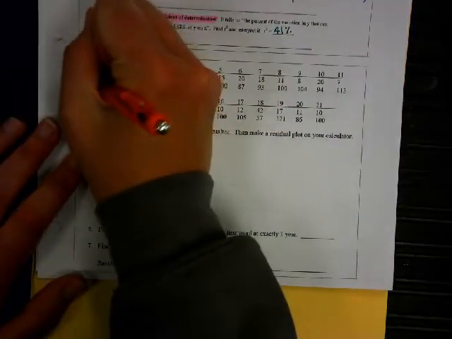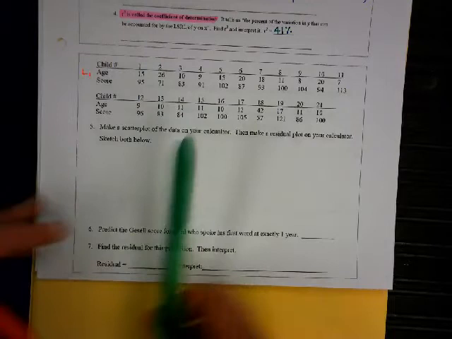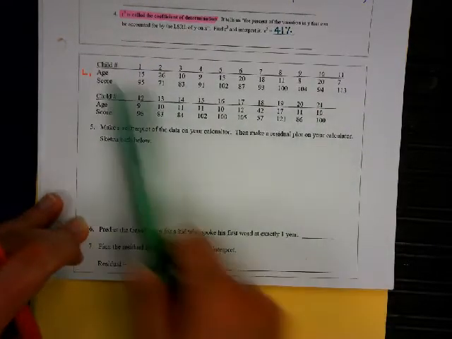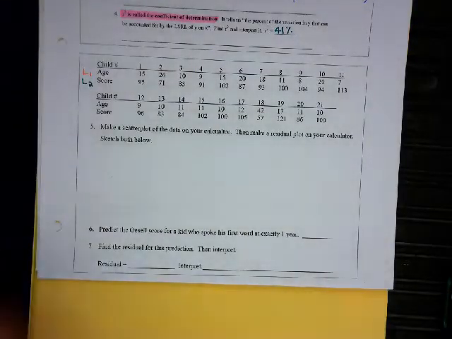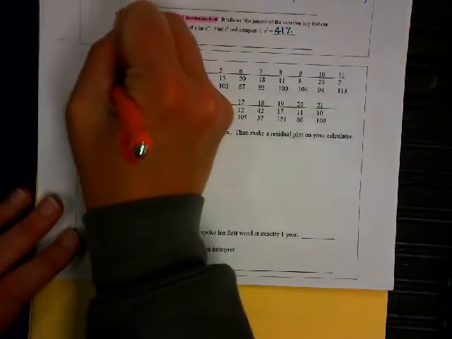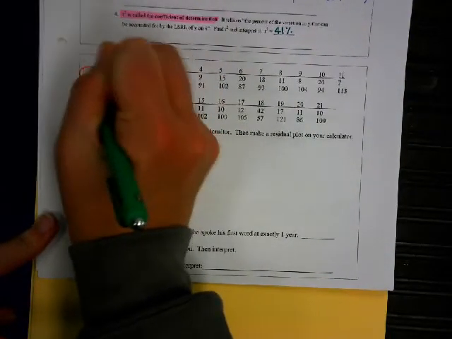List 1 is going to be the age, and list 2 is the score. There are 21 children, so you should have 21 pieces of data in list 1 and 21 pieces of data in list 2. So age is list 1. Their aptitude score is list 2.